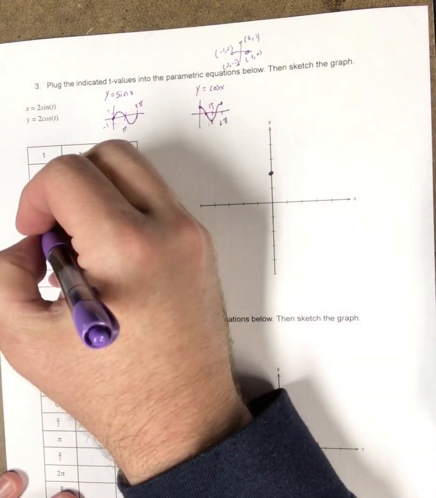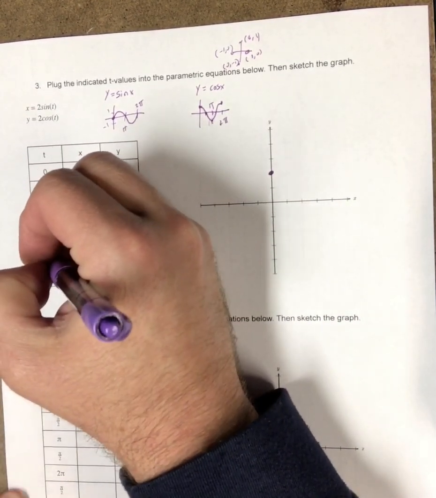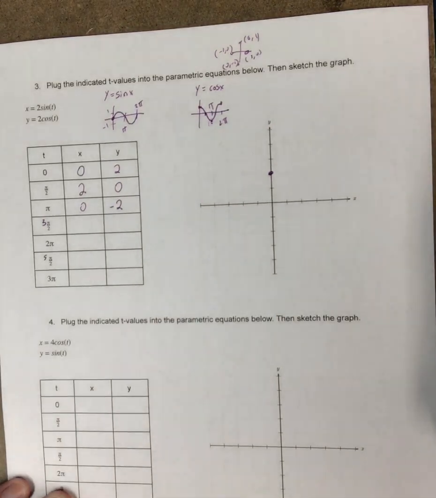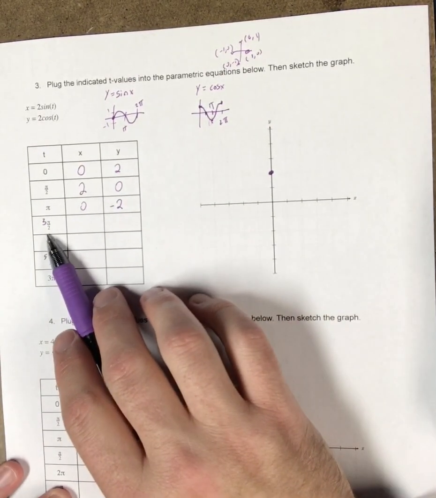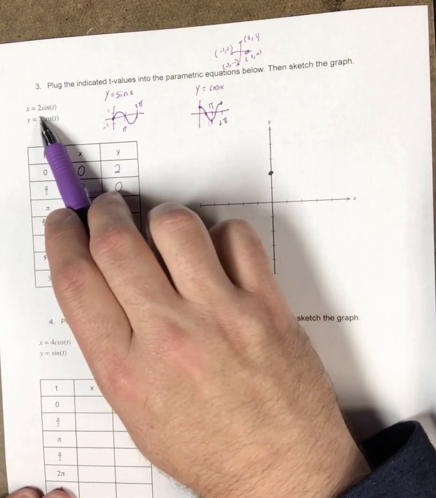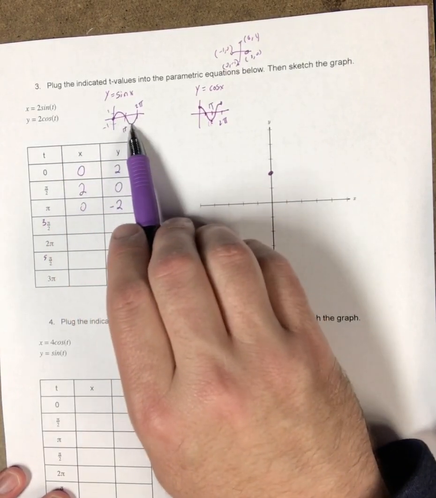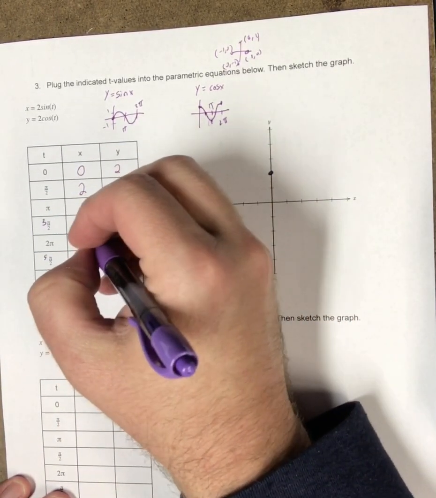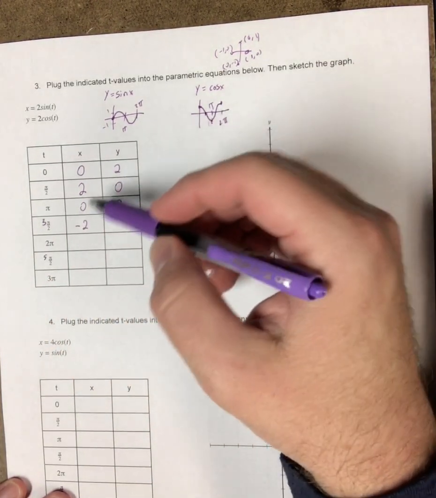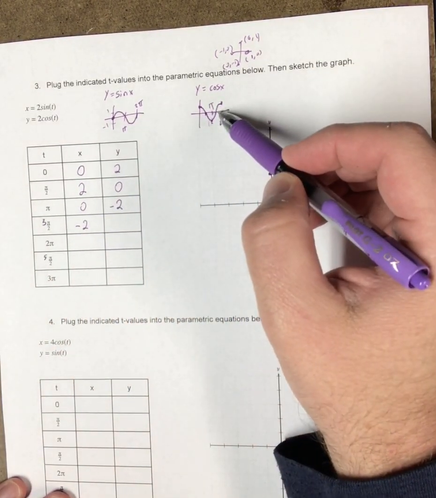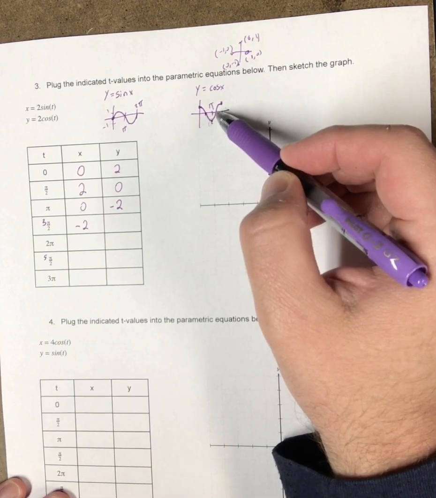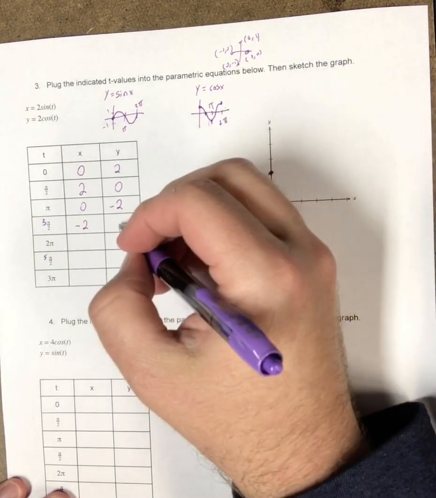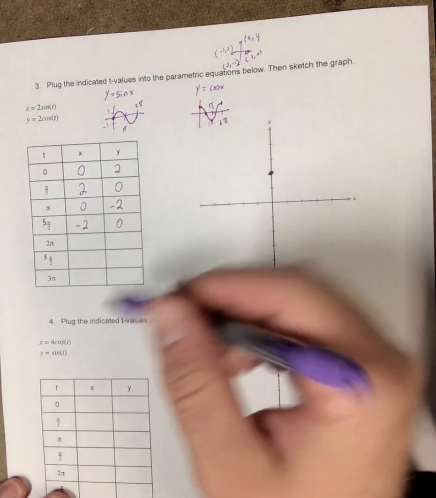Okay, this should say 3 pi over 2 and 5 pi over 2. It will look that way by the time you get there tomorrow. So 3 pi over 2. If I take sine of 3 pi over 2, that's right here, that's going to be negative 1. Negative 1 times 2 is negative 2. 3 pi over 2 for cosine right here, that's where it crosses, so it's 0. You might be noticing a pattern here.